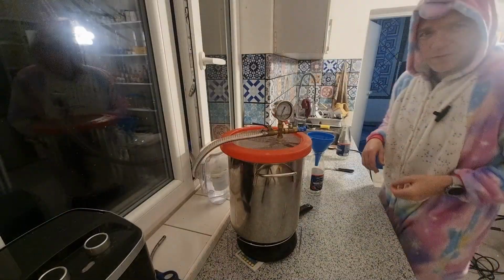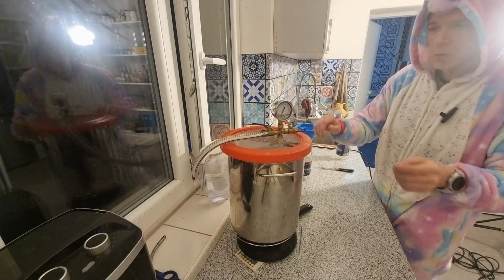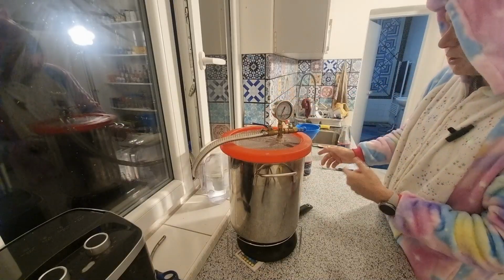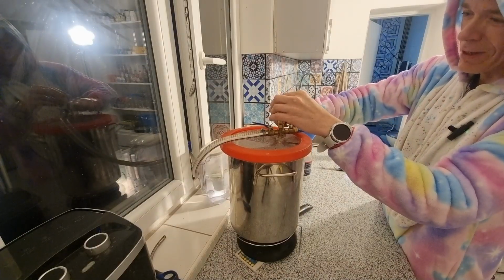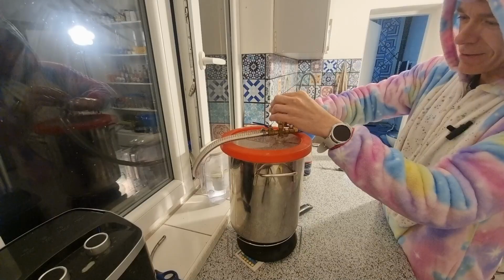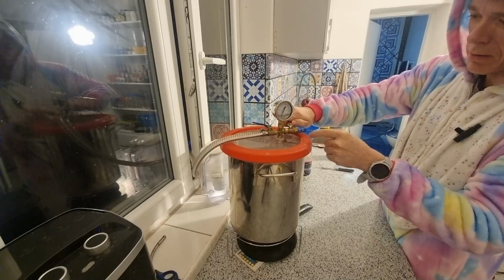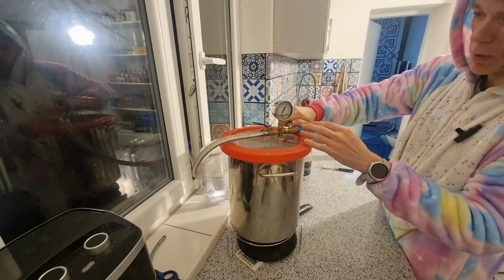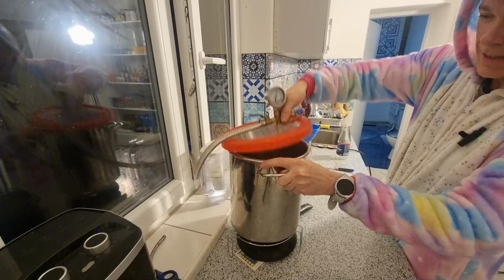Okay, this has been running for quite some time now, but I've got no idea how much water has evaporated. So we're going to do a little test. I'm going to release the pressure and then measure the volume of the water and see if it's decreased much or at all. I don't know if it's actually working or not. So very, very slowly turn this valve and the air goes in through here. Just do it very slowly so it doesn't explode in my face. Okay, let's have a look.